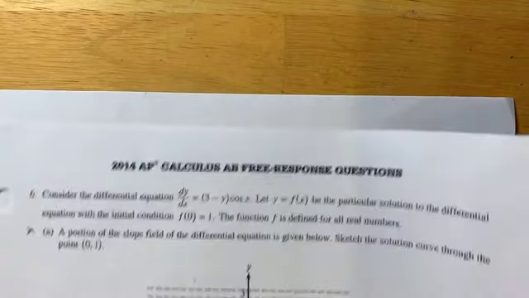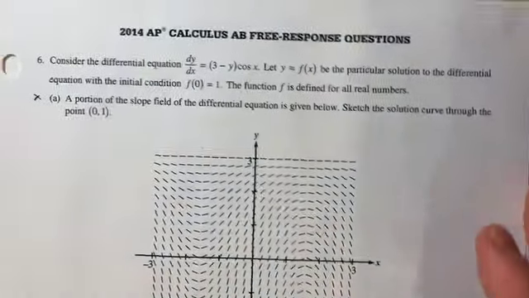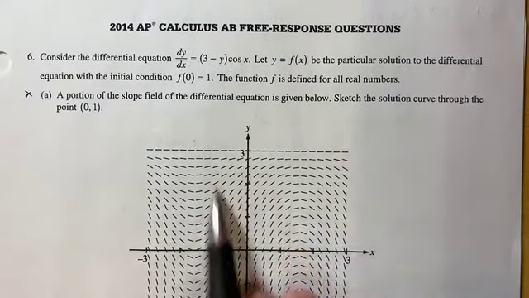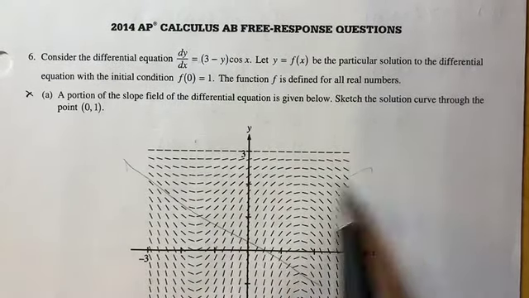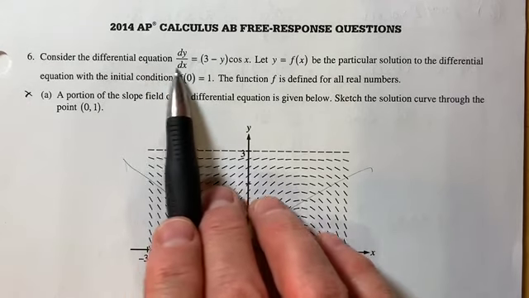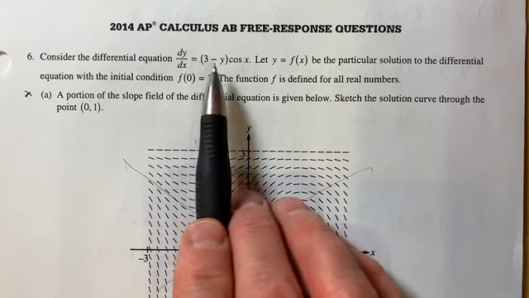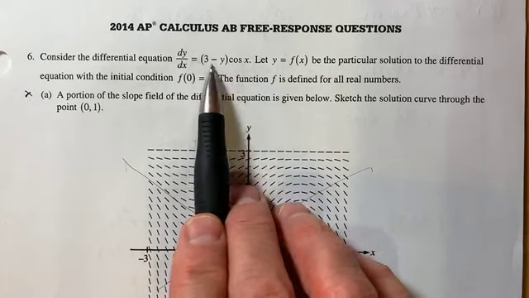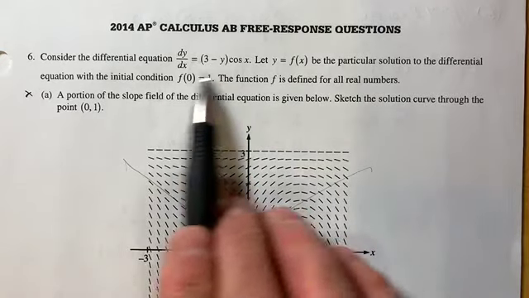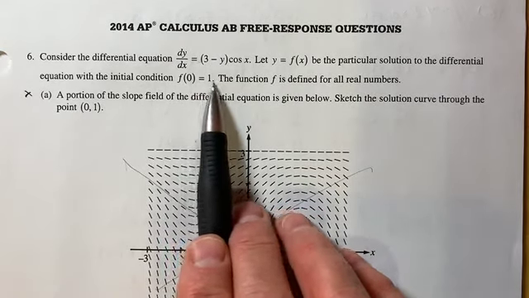Okay, let's try one more. How about the 2014 exam? Once again, this one starts off with the slope field. We're not going to do the slope field, not to worry about it. But here's my differential equation. dy by dx is 3 minus y cos x. So it's a function of both y's and x's. They want a particular solution where f of 0 is 1.